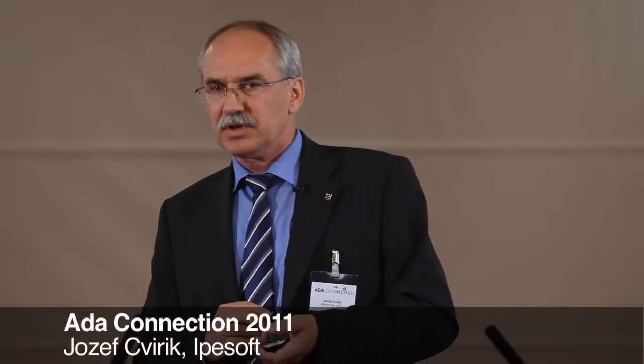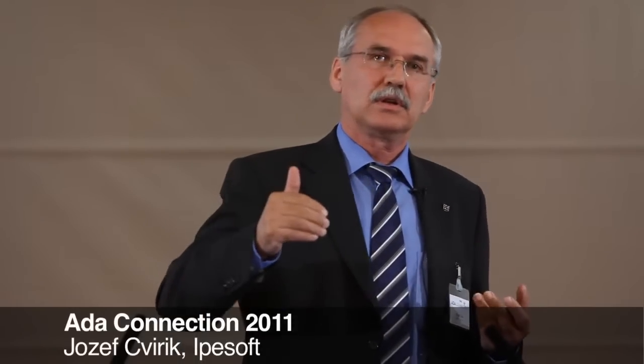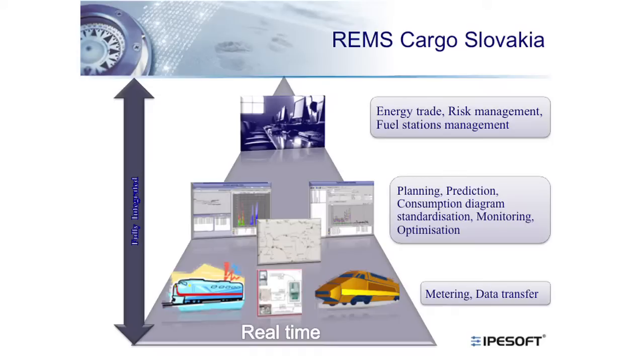This business is pretty difficult because there is no way to store the energy which is produced, the electricity. What is produced has to be consumed, and if there is kind of an imbalance, there has to be immediate reaction to that. And this system allows Enel in Slovakia to do all this in real time. It has to be real time, there is no other way.